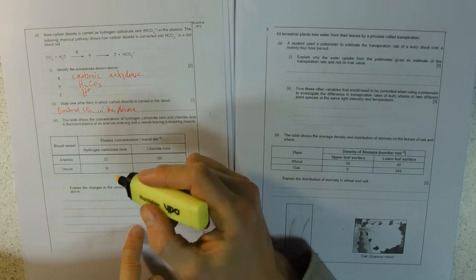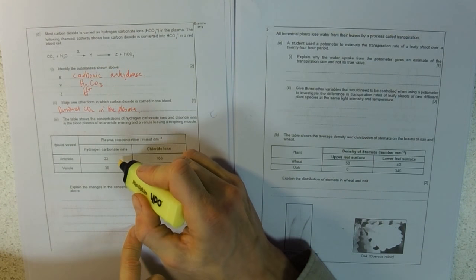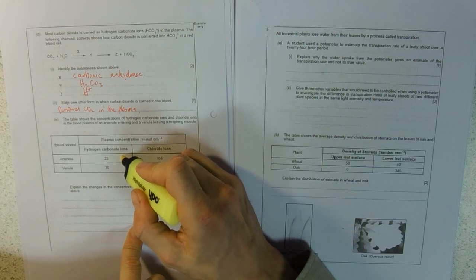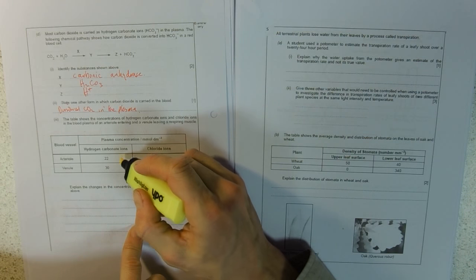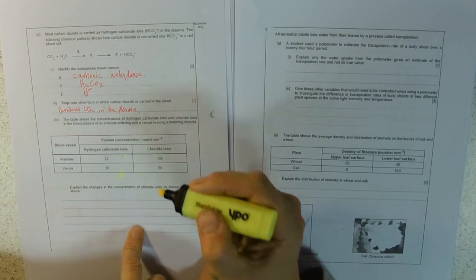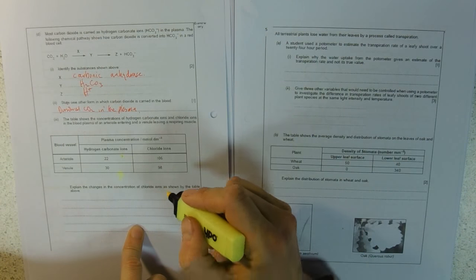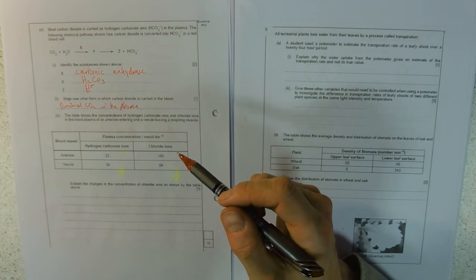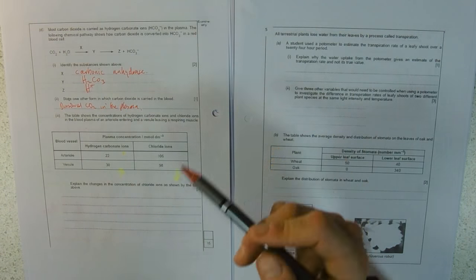With tables, a good place to start is just to go what's going up and what's going down, and then that's what I'll have to explain. So in the muscle, hydrogen carbonate ions go up, and chloride ions go down, and we just need to explain that.